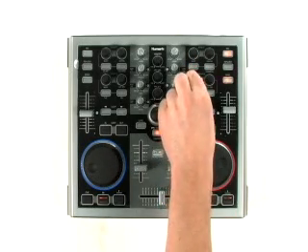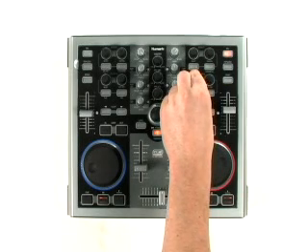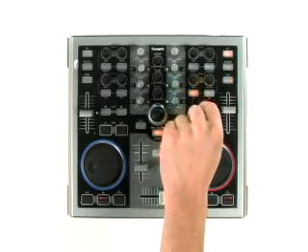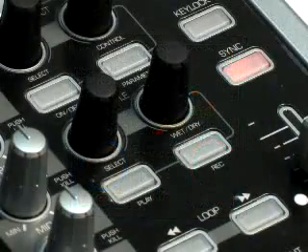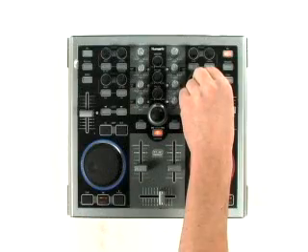If you have loops created in the sampler section already, you can easily cycle through the loops you have been using by the Total Control sampler knob. When you've got one that works, there's a play button conveniently below the knob. There's also a wet and dry knob to control how much of the loop is mixed into what you have been playing on the decks.